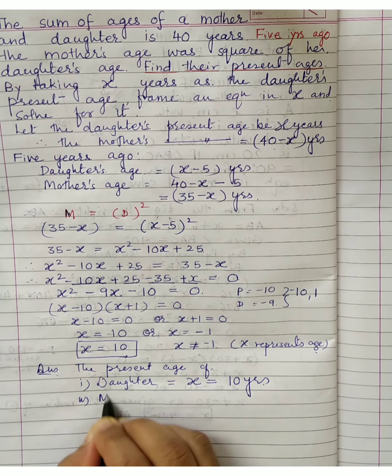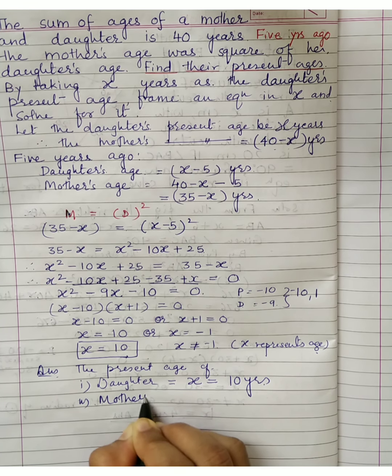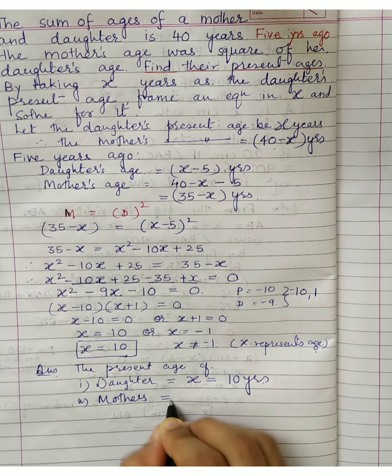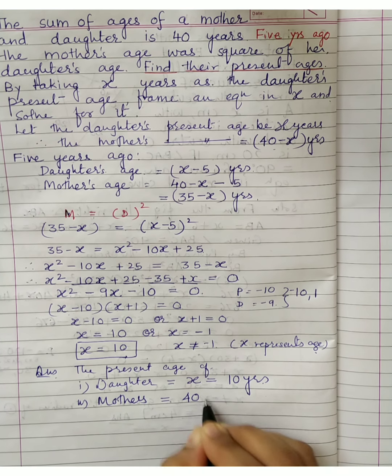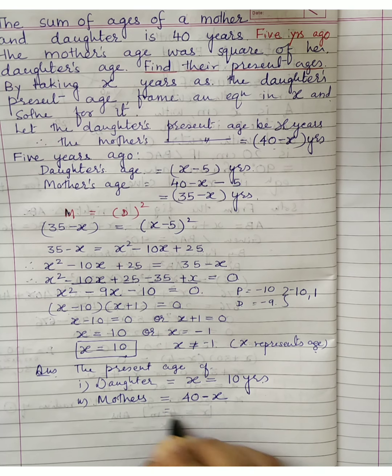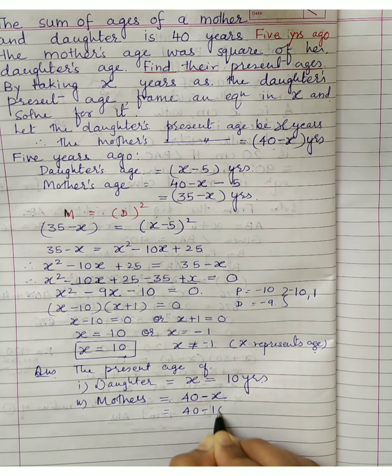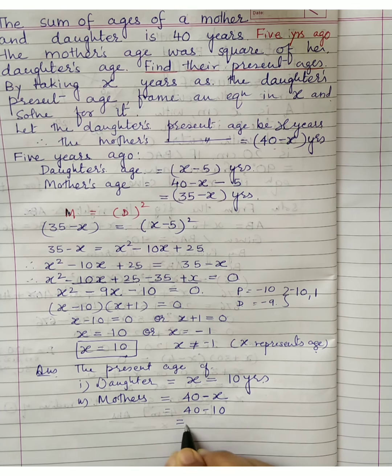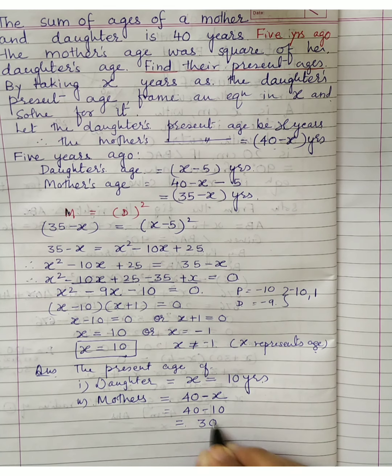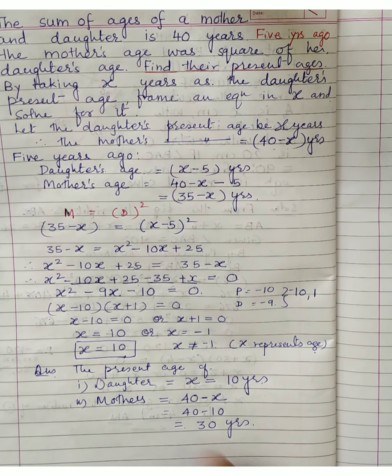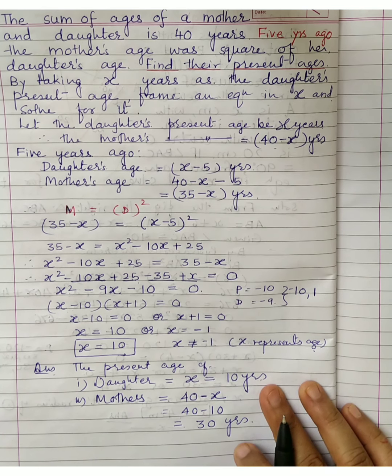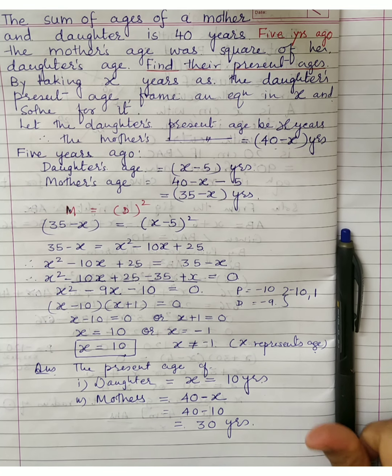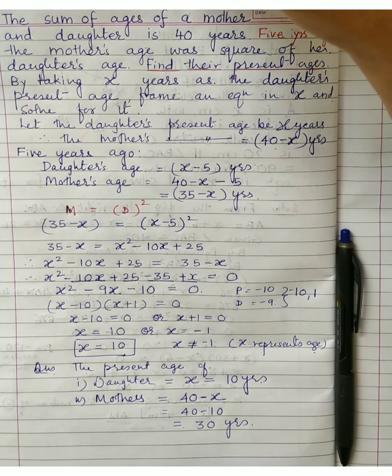And mother's present age: mother is what? 40 minus x, that is 40 minus 10, that is 30 years. So present ages of daughter and mother are found here. Easy? I hope everybody has understood it.